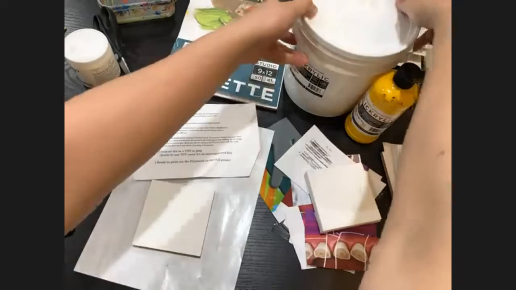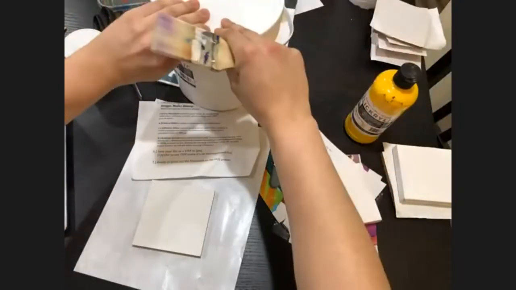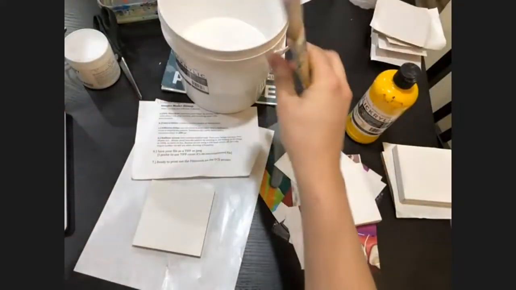I guess I could just start doing it. So I'm opening up my gesso.